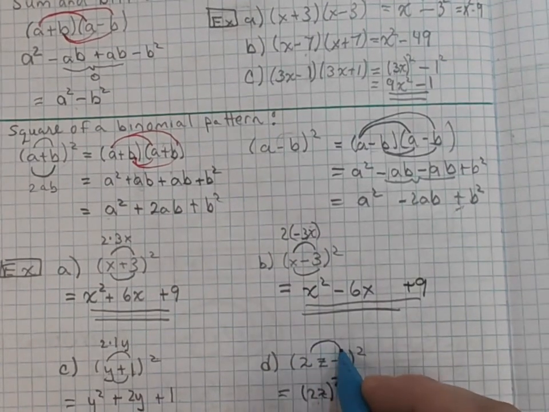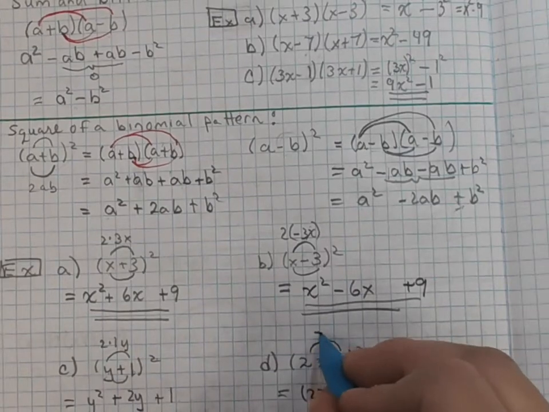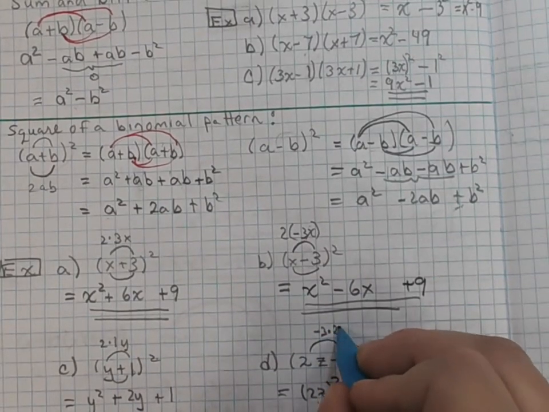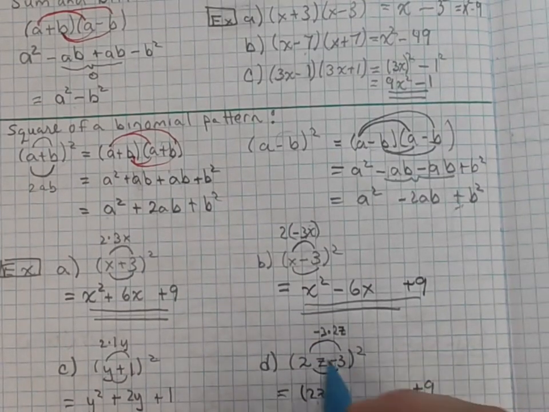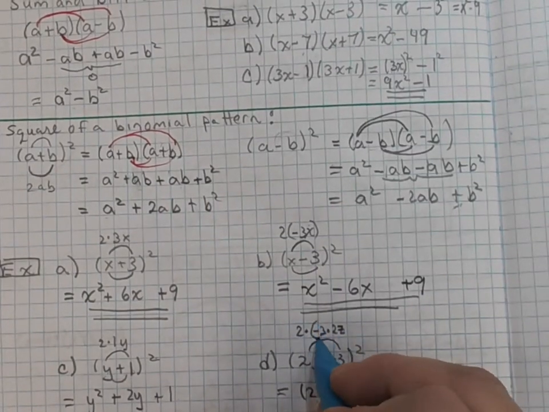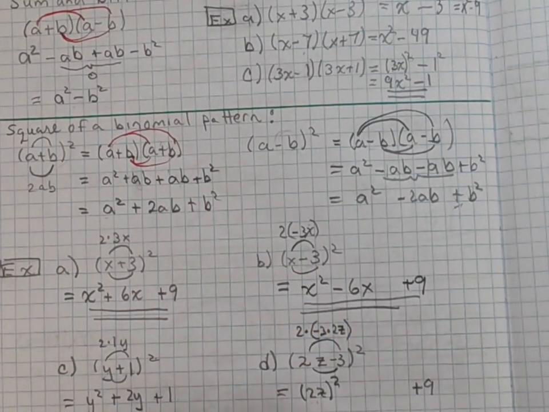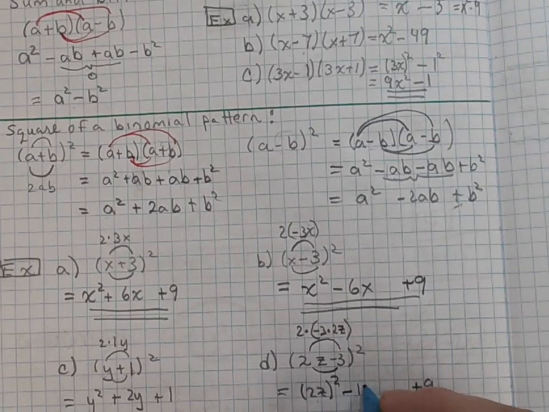All right, the middle term. Multiply these together. What's negative 3 times 2z? I can write that out. Negative 3 times 2z. All right, multiply together. But then we have to do it again. When we do the distributive property, we do it again. So there's 2 of those. All right, so this middle term is this product. This is negative 6z times 2, negative 12z.